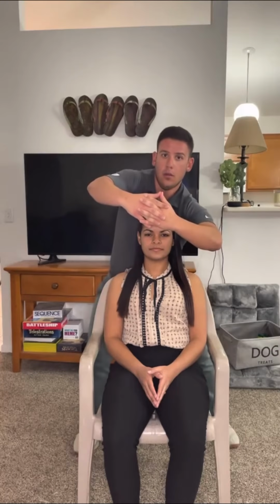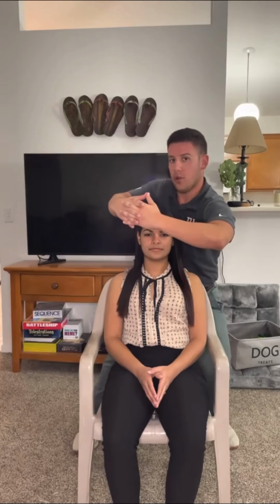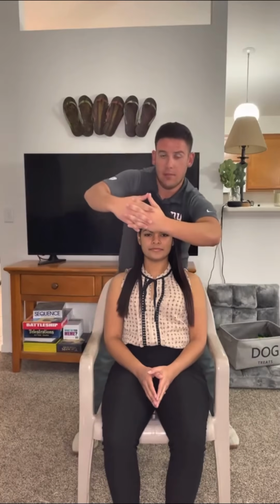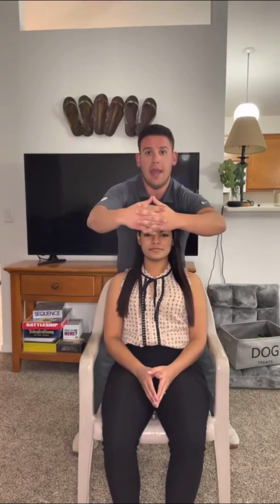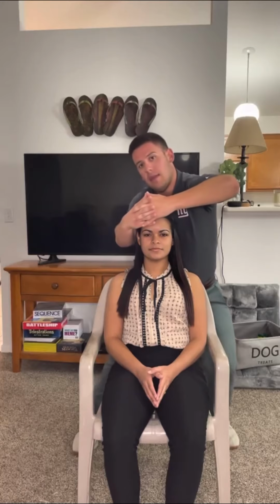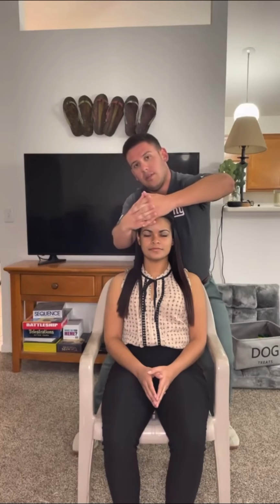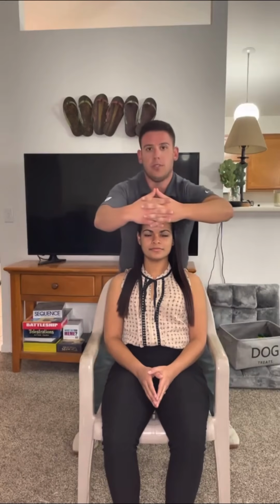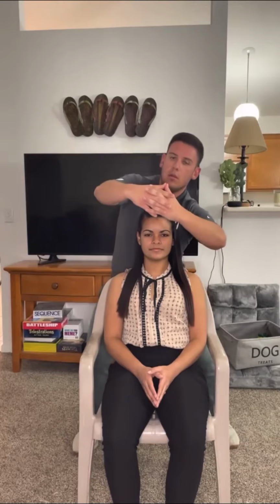Let's just do a listing all together. We'll say AS, R, and then P. So it's rotated posterior, and it's stuck posterior; it won't go P to A. Then we'll do AS, L, and then A. So it won't go posterior, it's stuck anterior. One more time, AS, R, and then A.